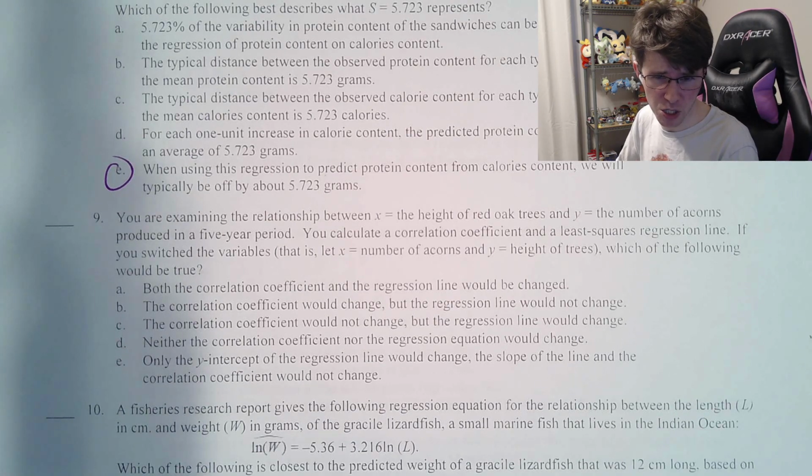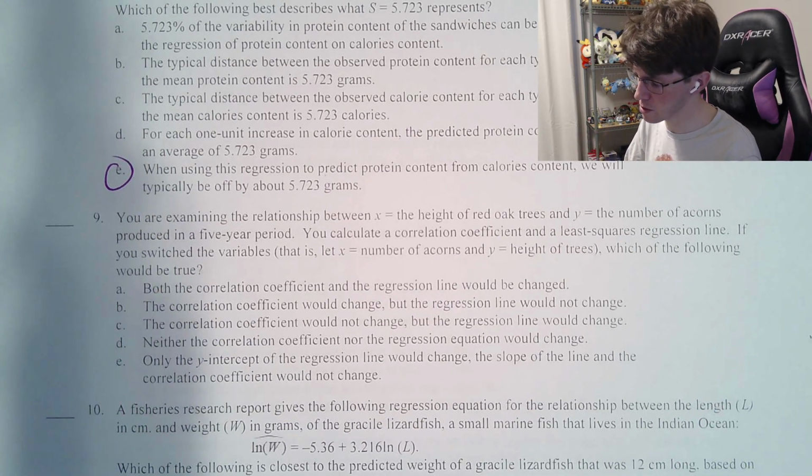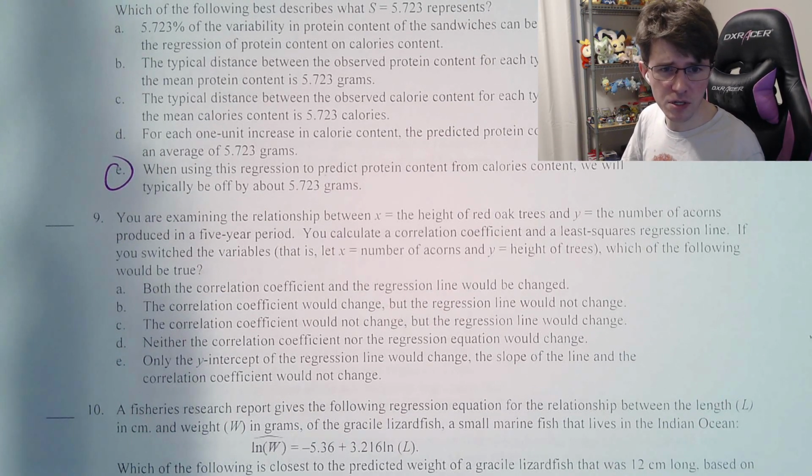Calculate this correlation coefficient. You switch the variables, which would be true. So when you switch variables, the correlation coefficient will stay exactly the same. If it was a positive slope before, it'd be a positive slope after. If it was a negative slope before, it'd be a negative slope after. There aren't any units in a correlation, so that's going to be the same.